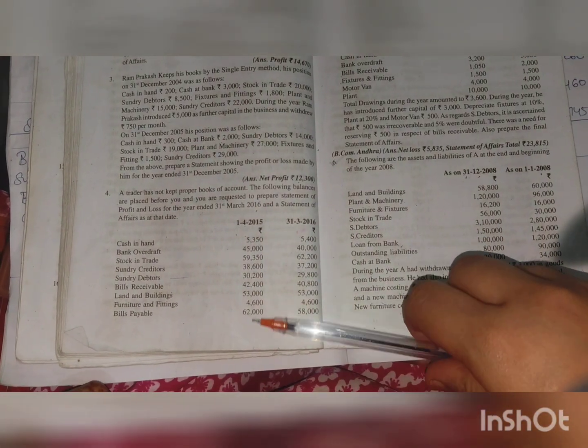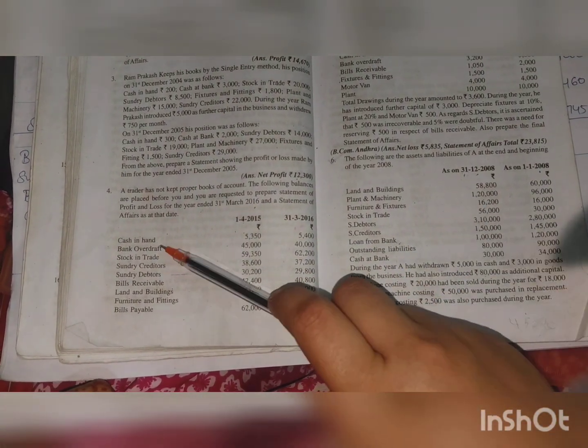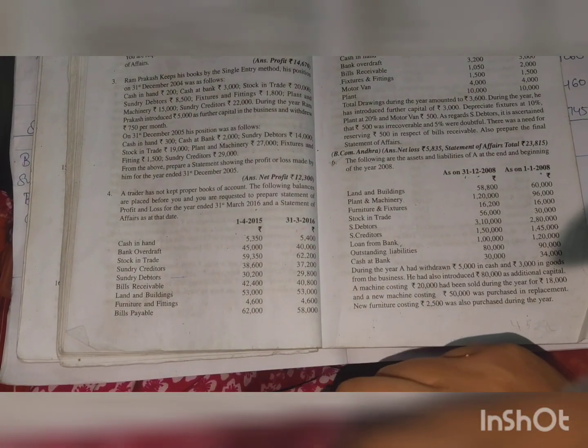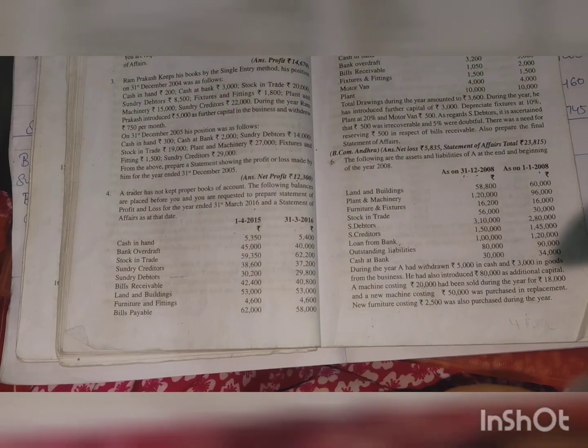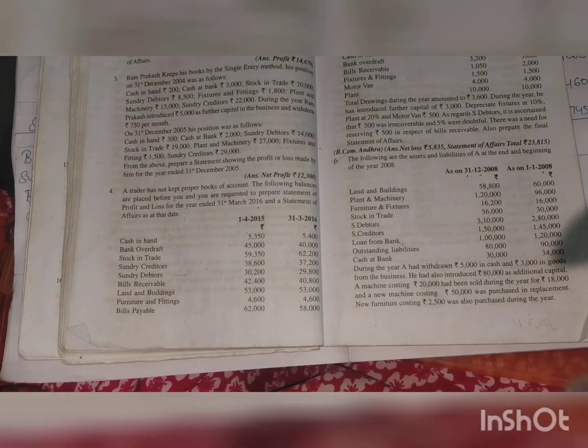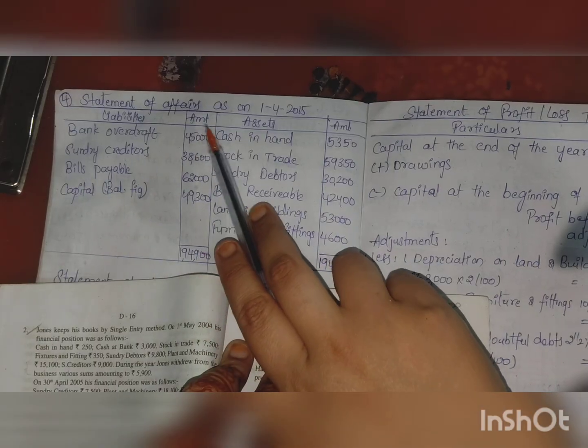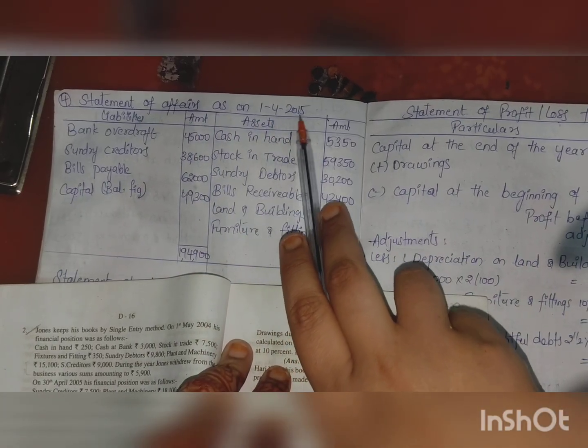So here opening balances are given, closing balances are given, assets and liabilities are given. So we need to prepare the statement of affairs in order to find out the capital at the end and capital at the beginning. So here I have prepared the statement of affairs as on 1/4/2015.